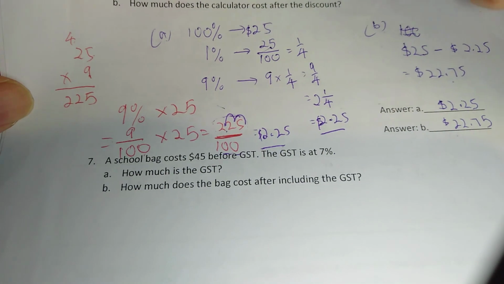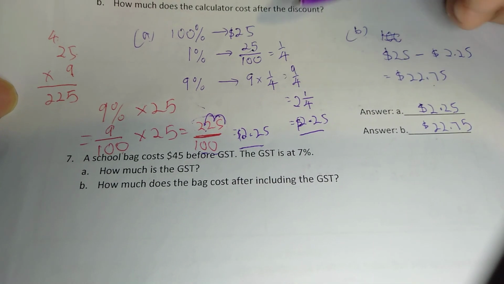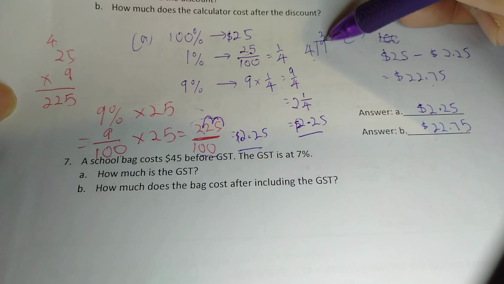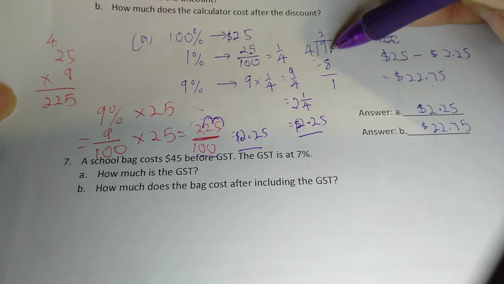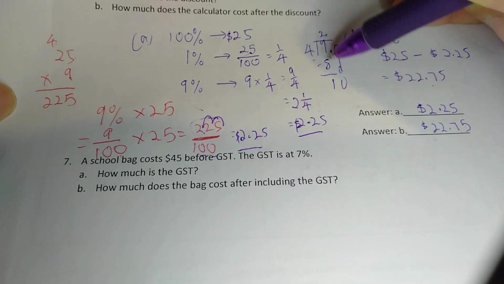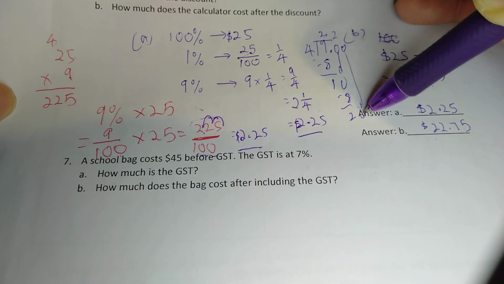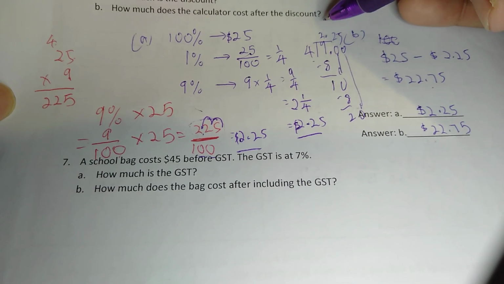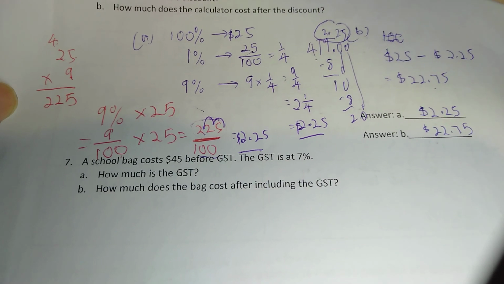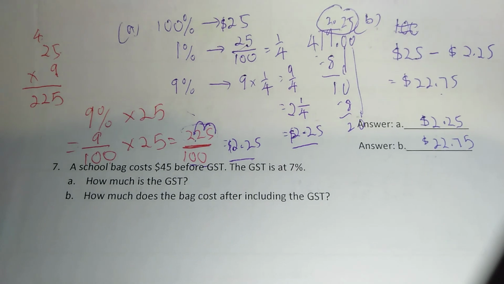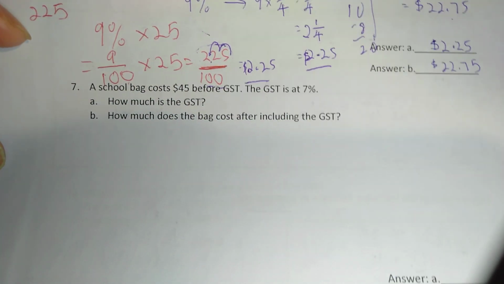If you have no calculator, you're doing it this way. You got to do your 9 divided by 4, like this. 4 times 2, 8. Then add a decimal. 4 times 2, 8. Add a decimal. Yeah, you got to do this to get your 2.25, which I think is a little bit more troublesome. Either way is fine, depends on which one you're more comfortable with.